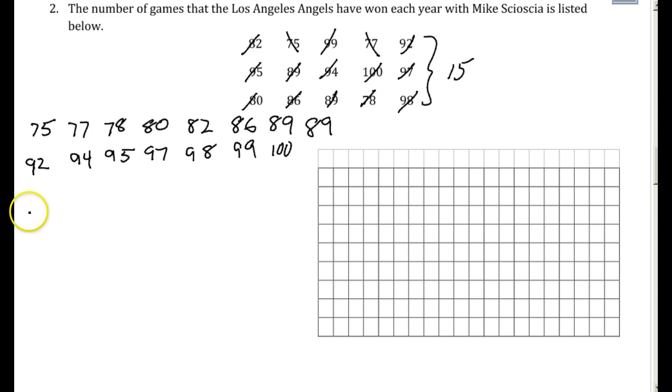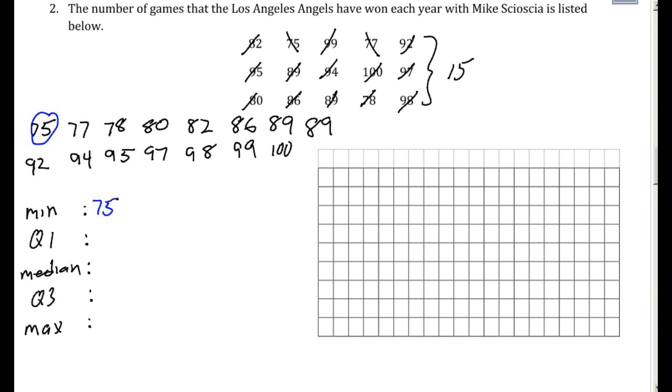So here we go. We got min, Q1, median, Q3, max. Yep. And ready? Min, max.